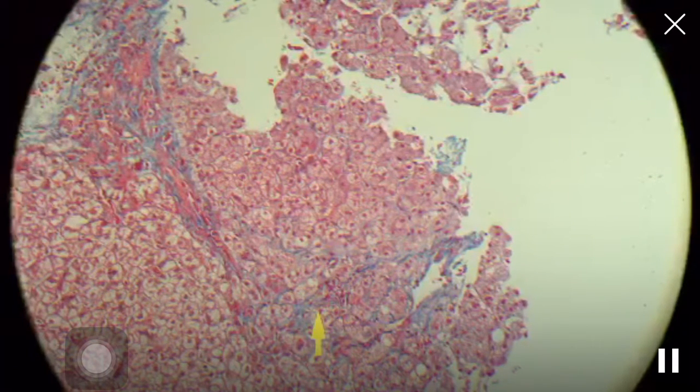And of all of these things, what's the most important thing that they need to know, besides confirmation of the disease process? The amount of fibrosis. And at the moment, that's important to give prognostic information. Because right now, we don't have treatments that work.